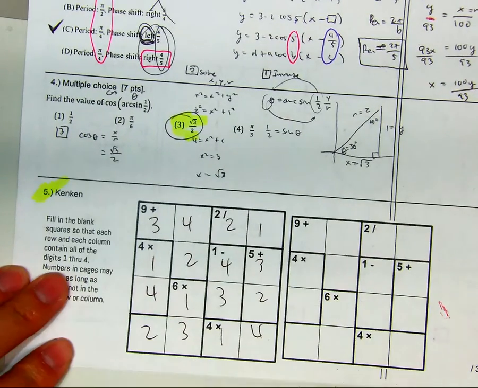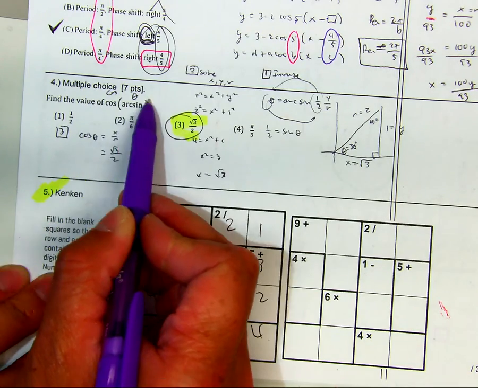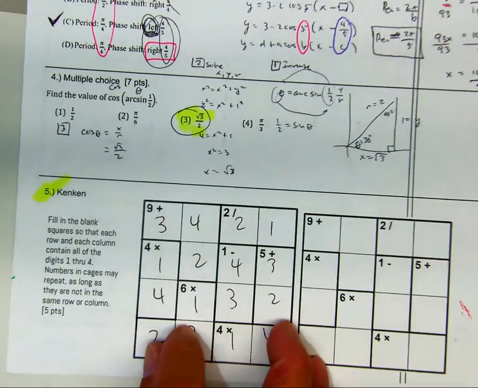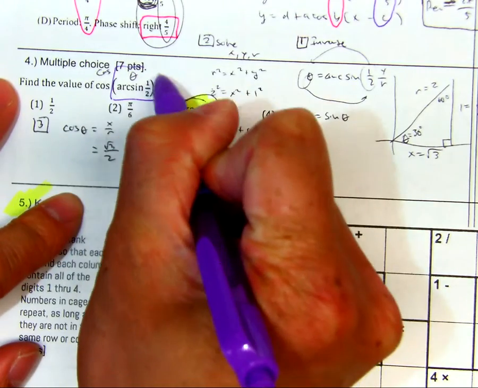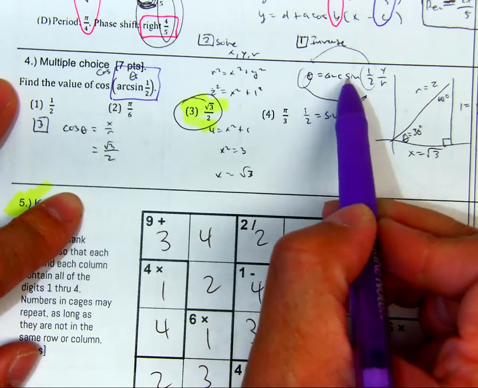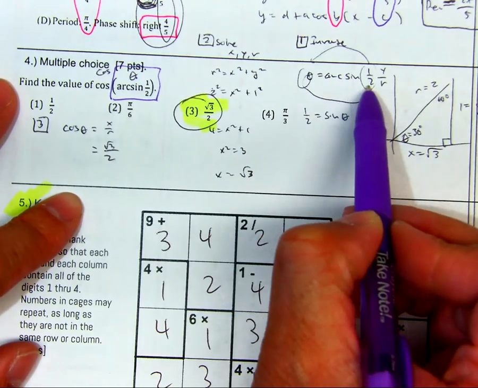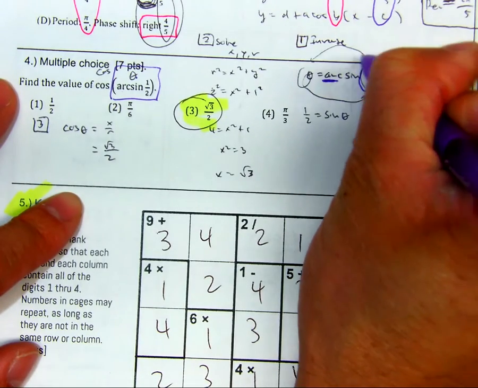Question number 4. Find the value of cosine arc sine 1/2. In this problem, what you need to do is set the parentheses equal to a variable, theta. Theta equals arc sine 1/2. Remember, the word arc is to mean switch, so we're going to switch these two.